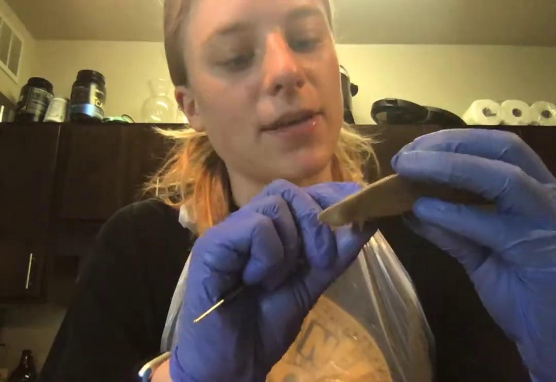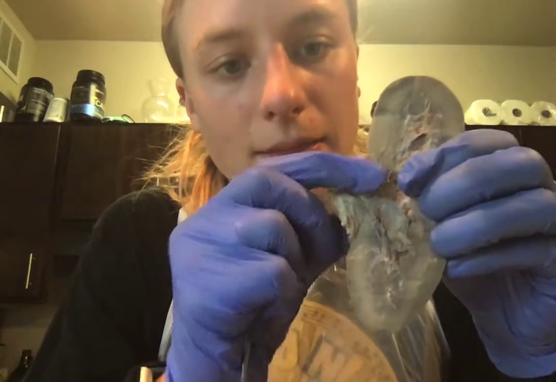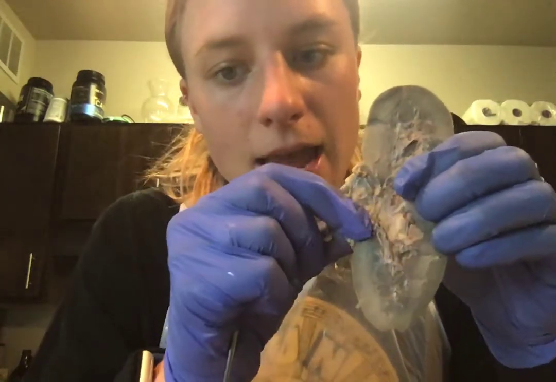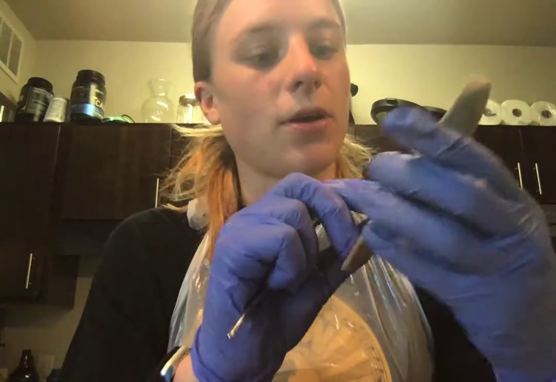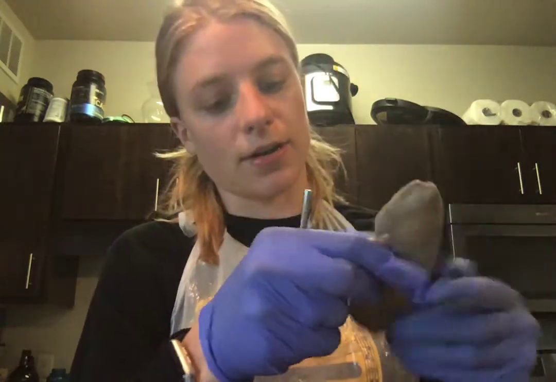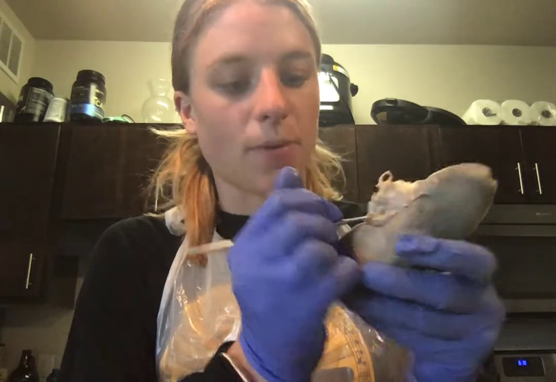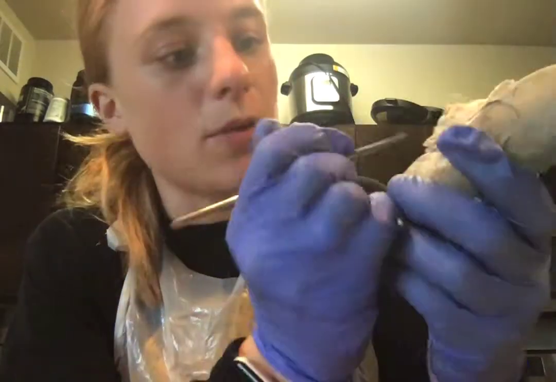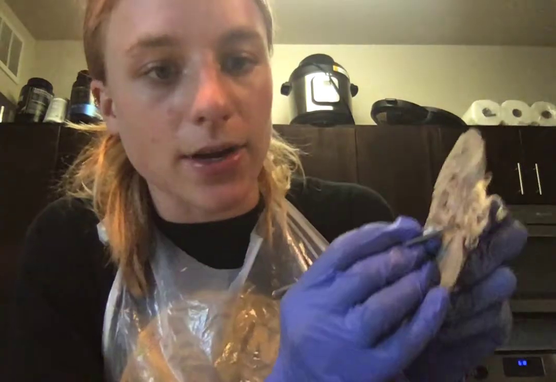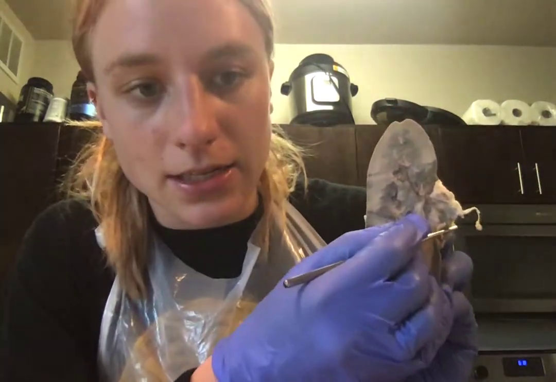So the renal pelvis is going to be this portion right here. And the renal pelvis is connected to the ureter. So if we can find our ureter, here it is. So it's this opening right here. This is the superior portion of the ureter. But this is where the renal pelvis is going to drain into the ureter.